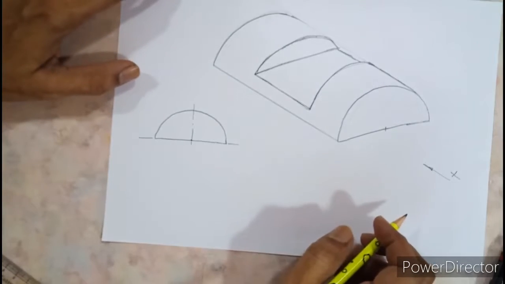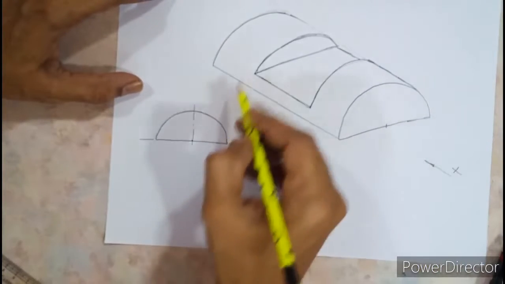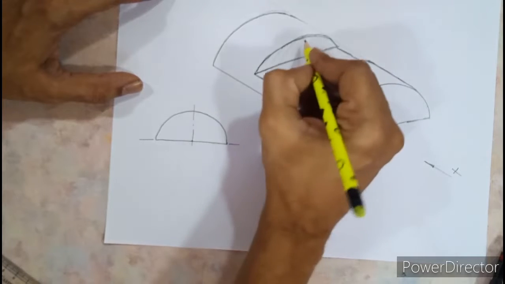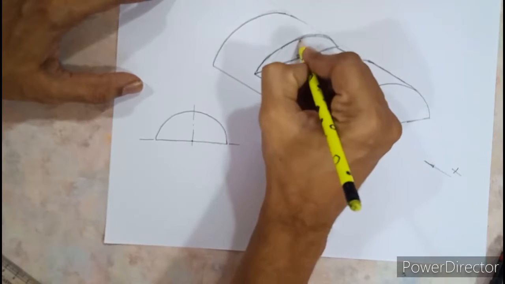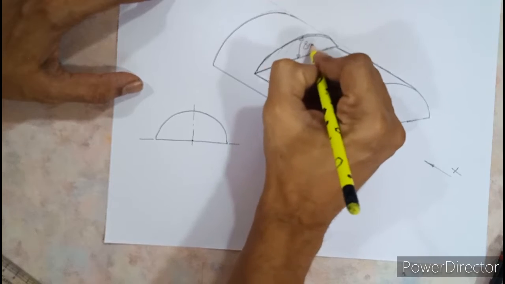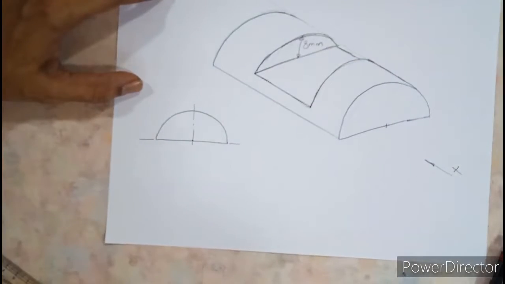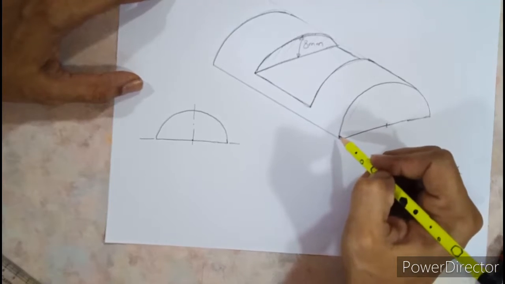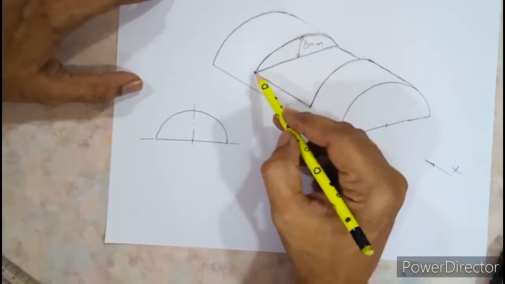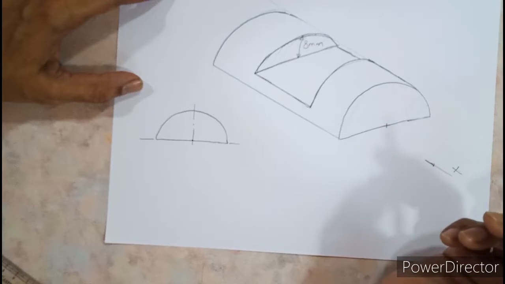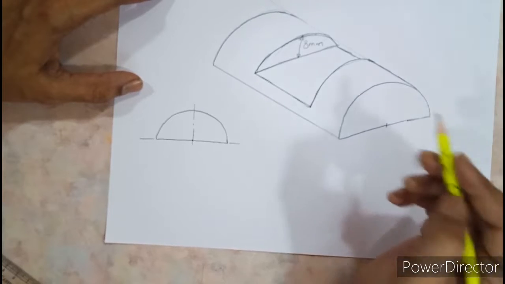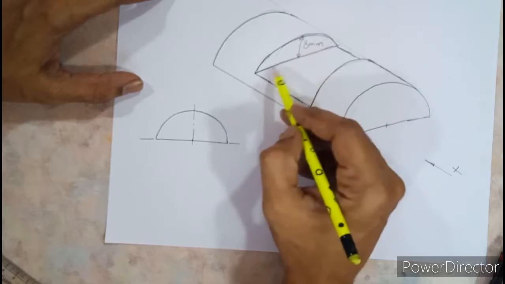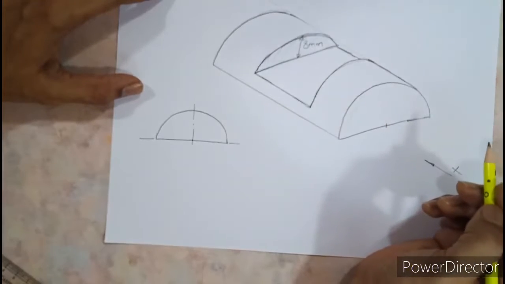Now talking about the hidden lines, if you look in the front view, you cannot see this cutout. Suppose this cutout is, say, 8 millimeter deep. We know that in engineering graphics, while drawing orthographic views, if there is any hidden surface, you need to represent that by showing hidden lines. So here this surface, which is an arc of a sector, is the hidden surface.